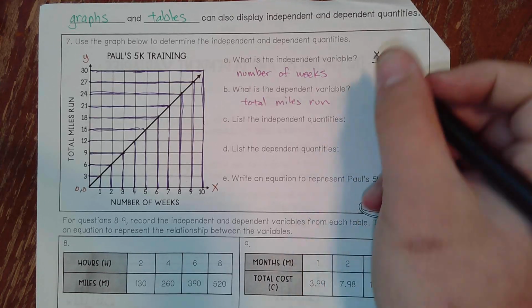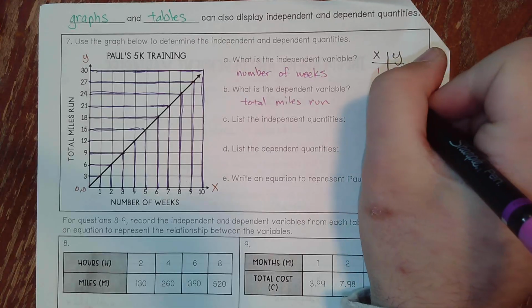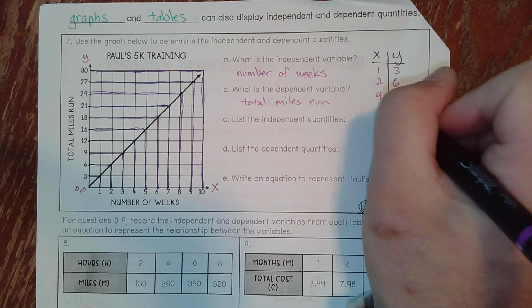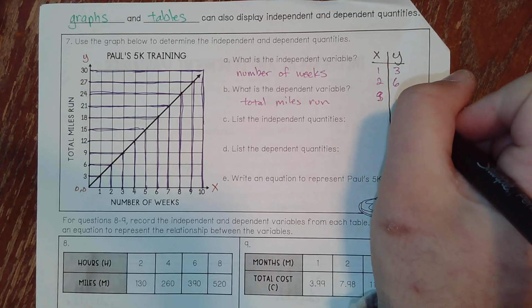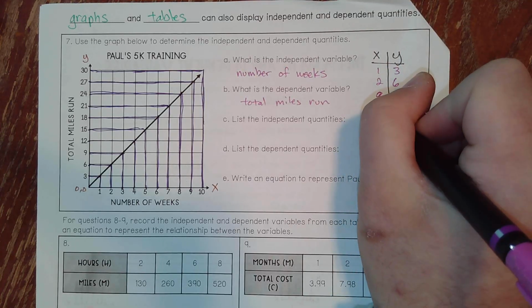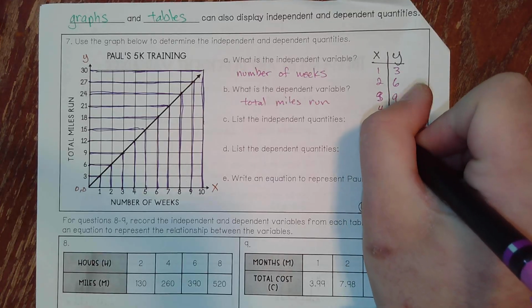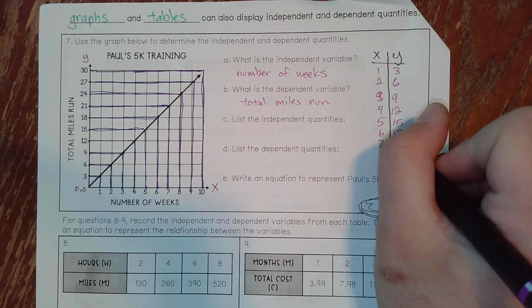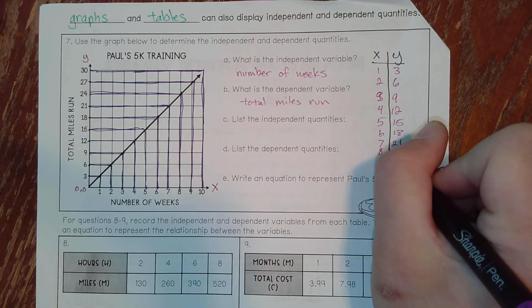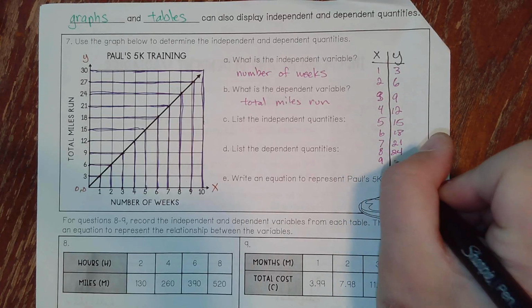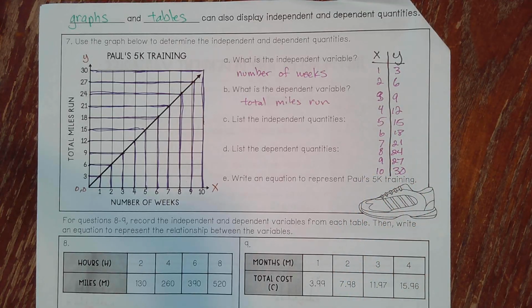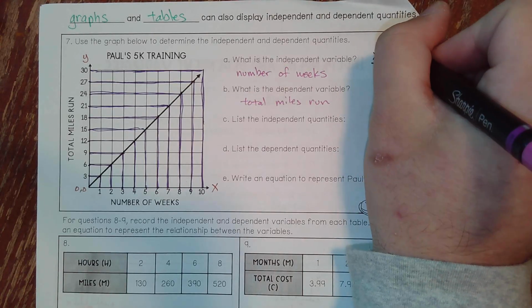My first set is going to be 1 and 3, 2 and 6, 3 and 9, 4 and 12, 5 and 15, 6 and 18, 7 and 21, 8 and 24, 9 and 27, and finally 10 and 30. Here, I clearly have a multiplicative relationship, and the rule that's happening is times 3.